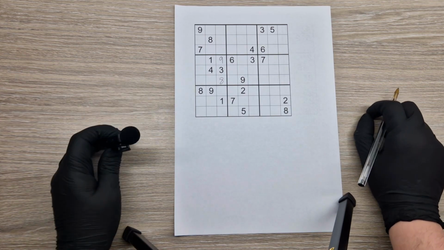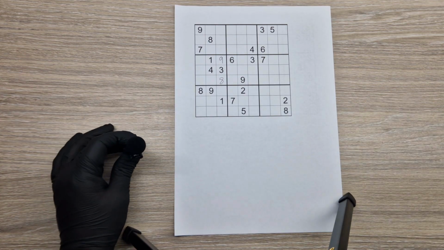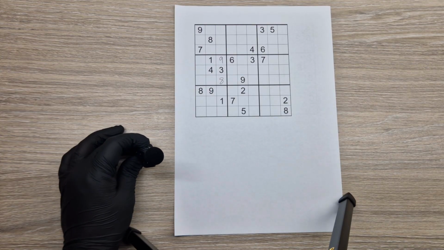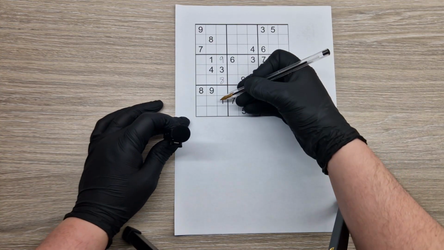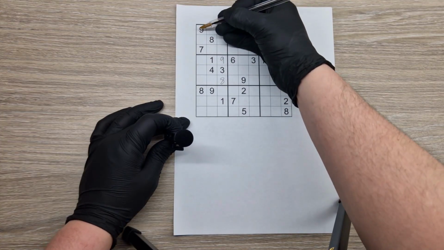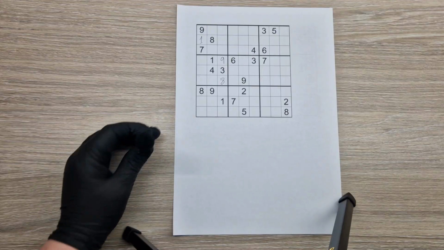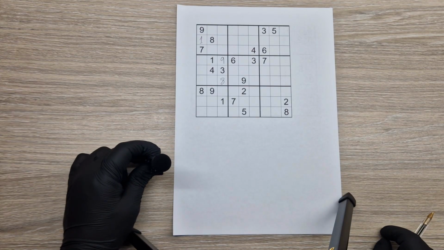And when you start getting a few, it can deceive you into thinking that you're going to build up momentum, but then that can quickly disappear if you get stuck. So again, we've got 1 here and 1 here, so the 1 has to be here, and there's only 1 box. So quite easily we can put that in.